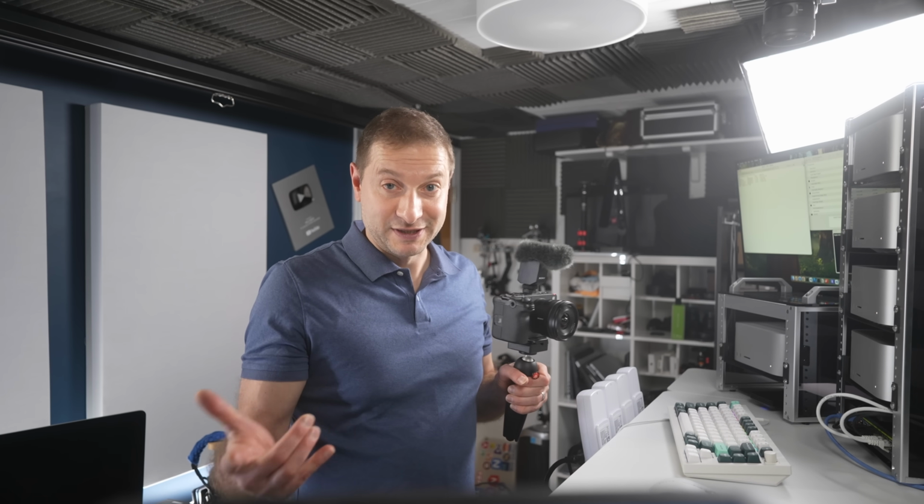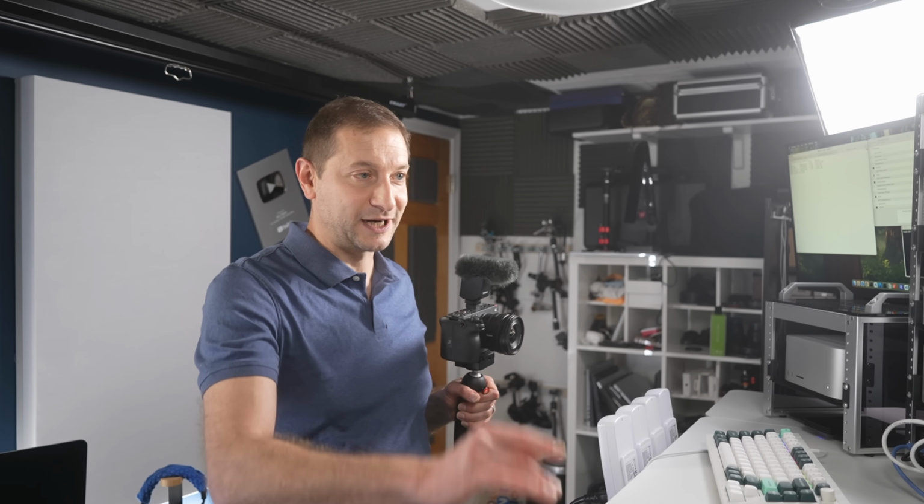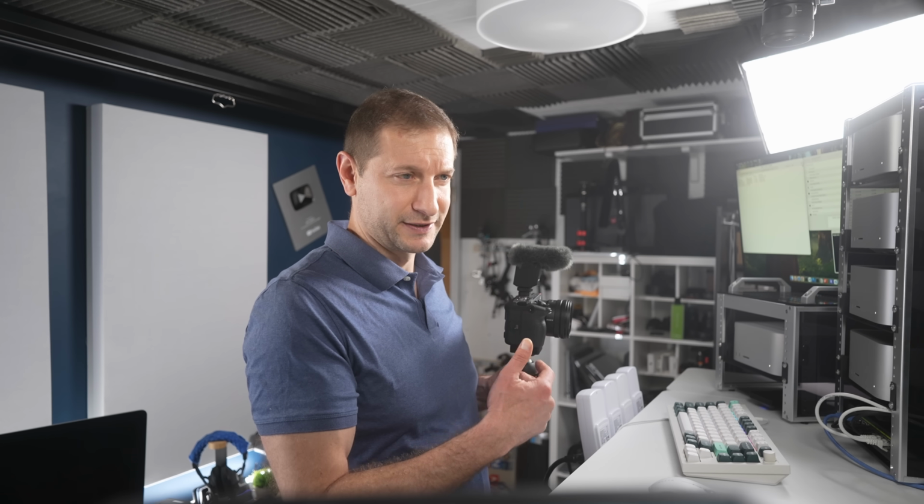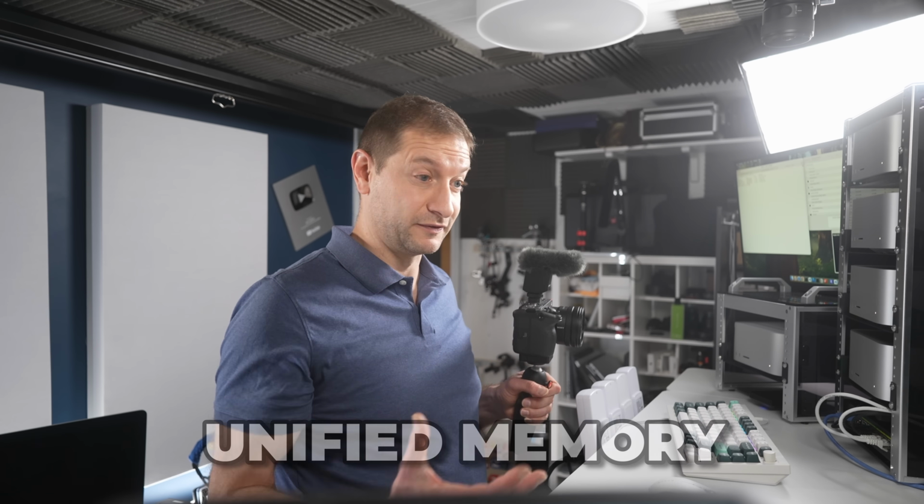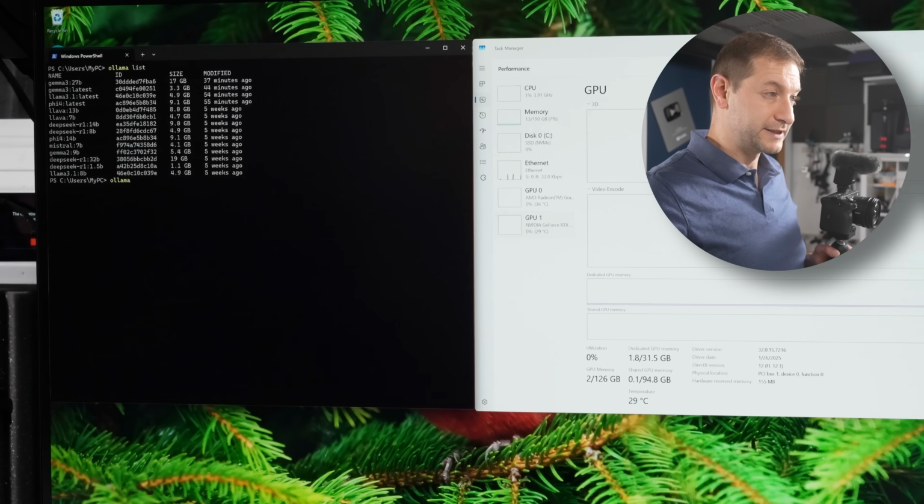That's why I want to do this experiment. I don't know what's going to happen if we split up those models, right? So I'm going to start with these models that should all fit within that VRAM on both machines. By the way, that's not a problem on the Mac because the Mac has that unified memory that's available for everything, GPU and CPU. All right, let's kick things off.